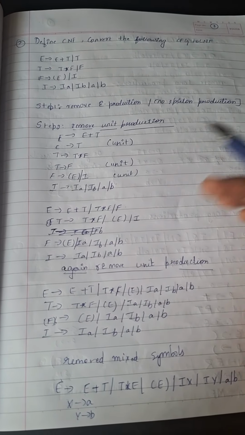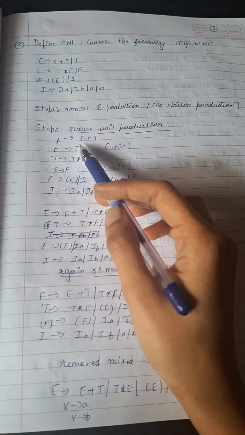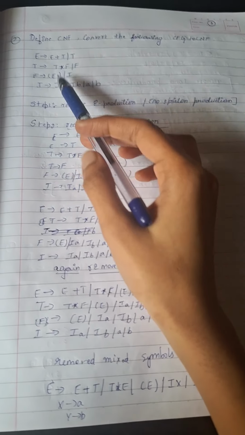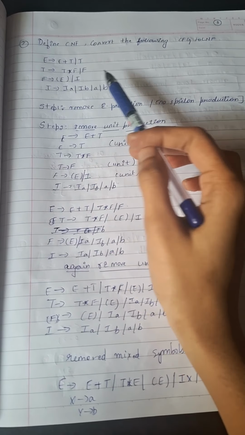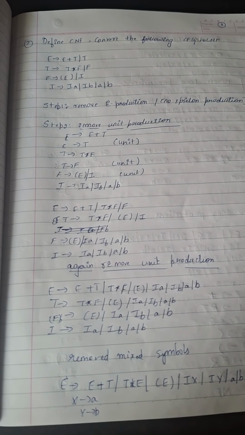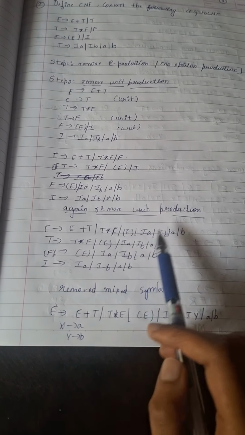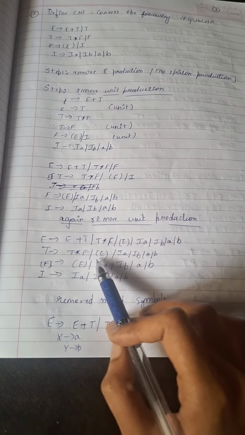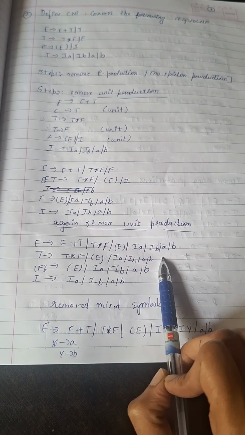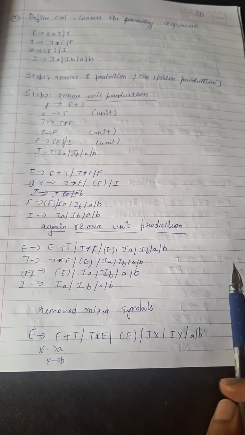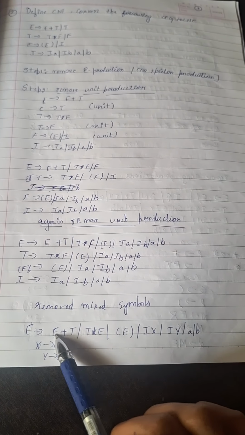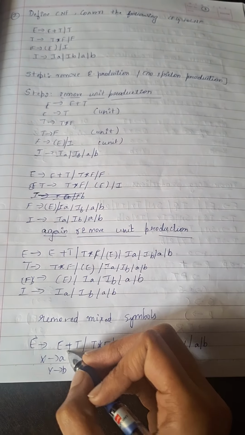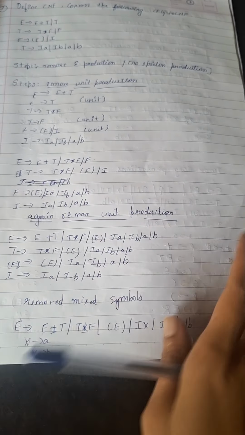Unit production is eliminated by replacing those symbols, so that T will be replaced by this T star F and I will be replaced by this whole thing. So this is the elimination of unit production, and this keeps happening recursively. You have to remove every unit production, and after removing the unit productions you have to remove the mixed symbols, that is E plus T and all, you have to remove all this plus and all plus star. So I have written it here.